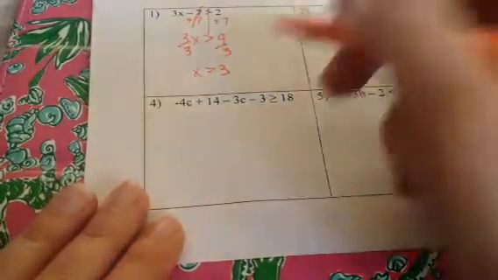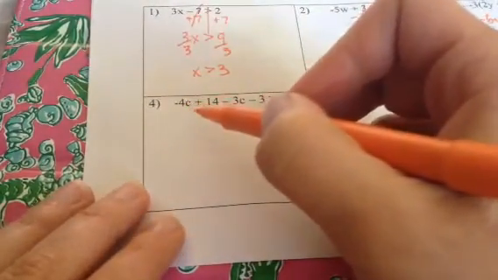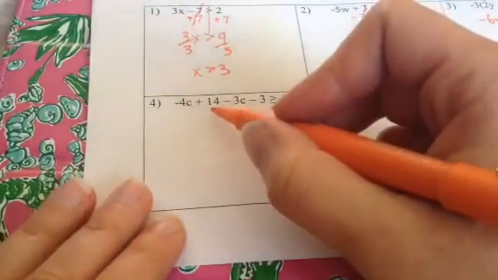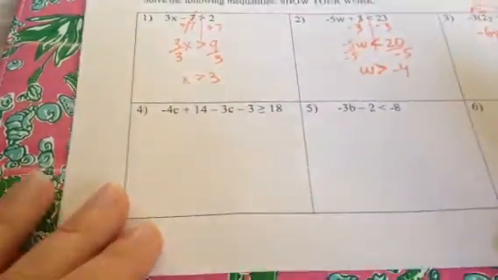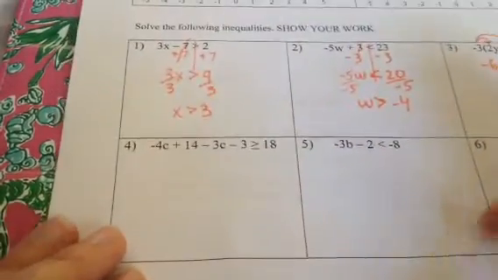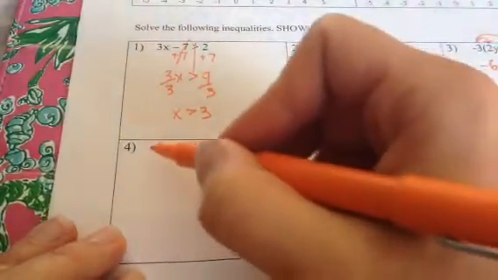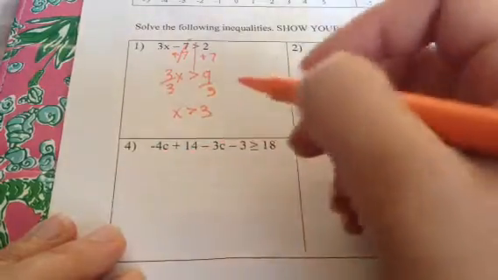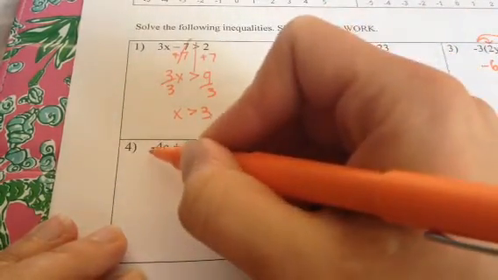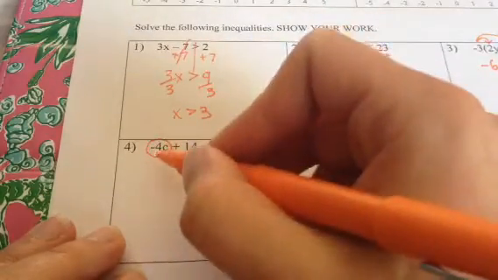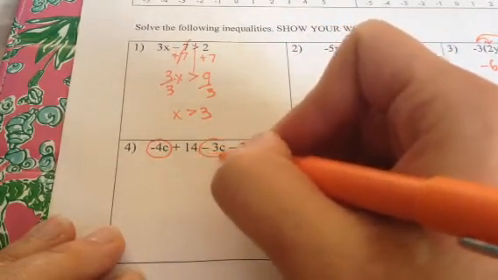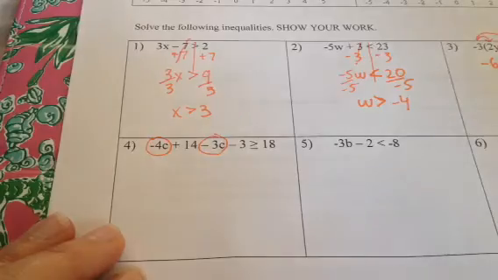All right, next one. We have negative 4c plus 14 minus 3c minus 3 is greater than or equal to 18. So what we're going to do then is combine our like terms. This is exactly what we were doing yesterday. So let's identify our like terms. We have a negative 4c and a minus 3c, or negative 3c.